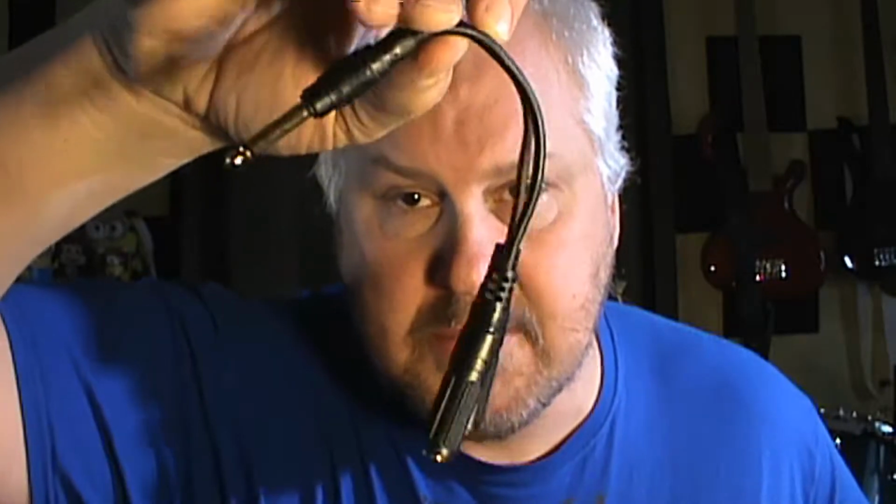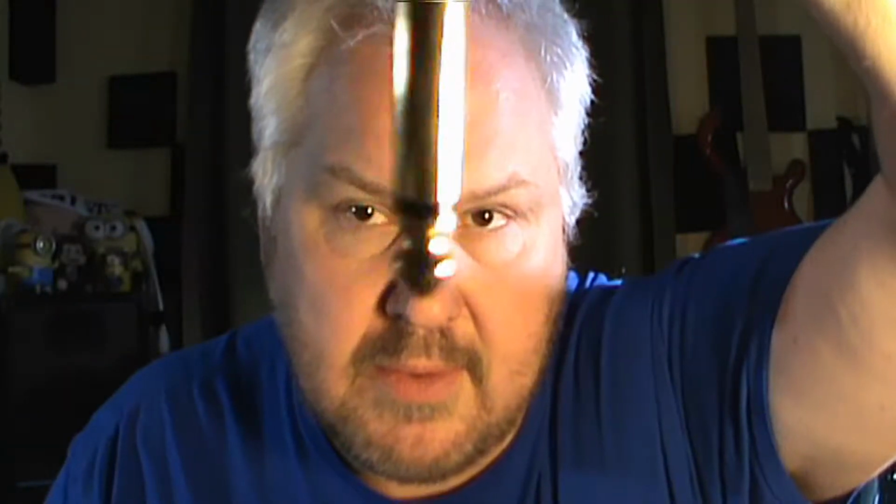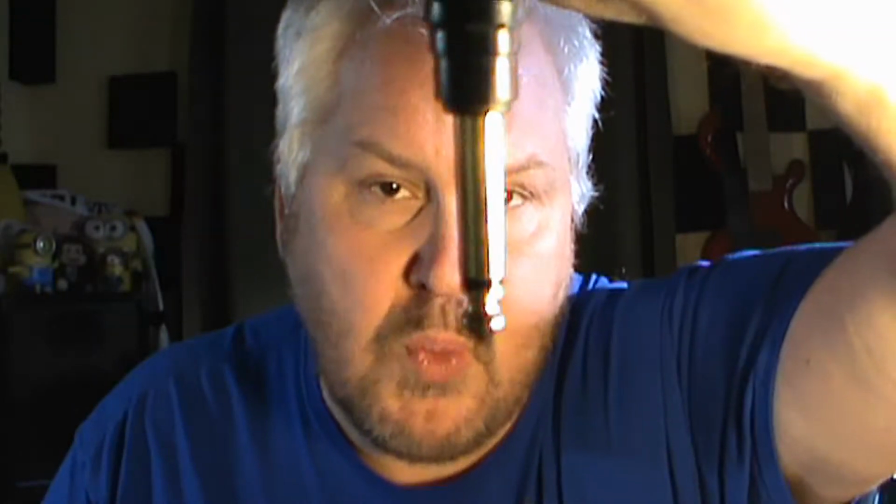The other thing that came up, splitter. So that is a splitter. As you can see, the correct splitter for what you want to do has only one ring. It's got the tip and then the sleeve.